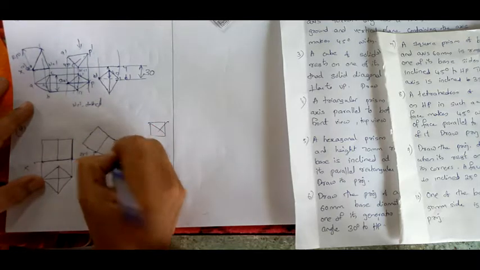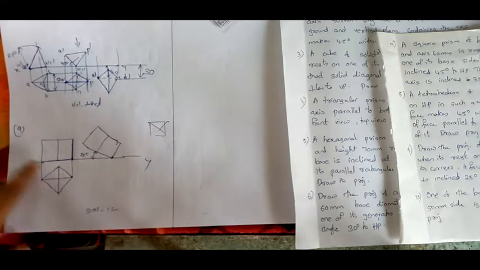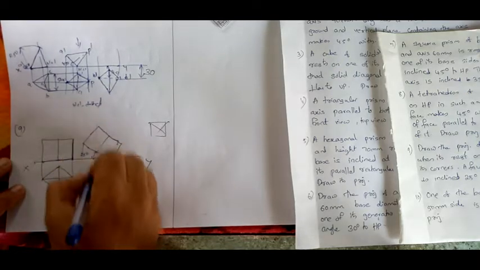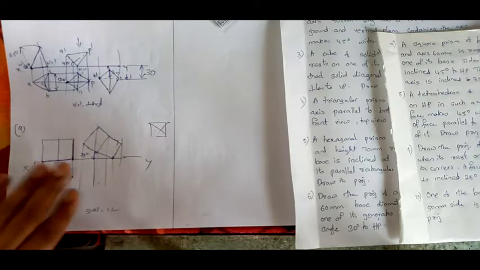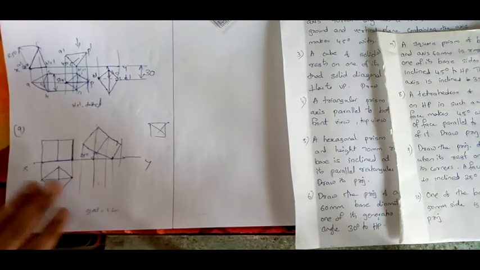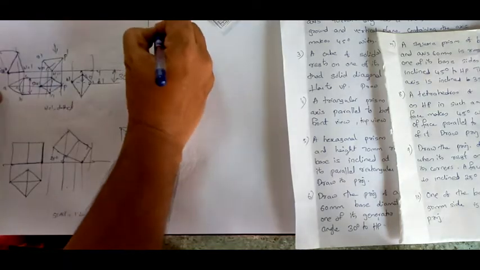that is, the corner is here, right? Now you have to project and find it, rotate and find the points, that you have to do by yourself. It's the right symbol, right? Now the last question, the 10th question.